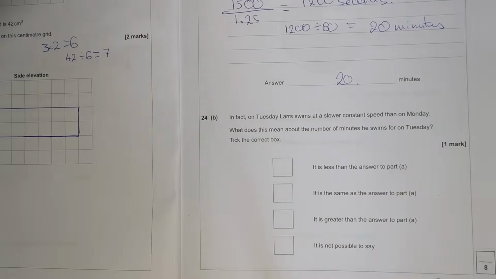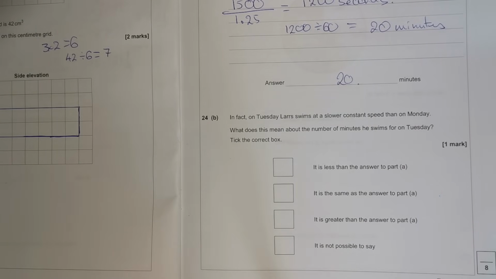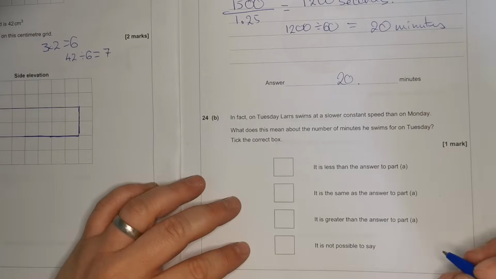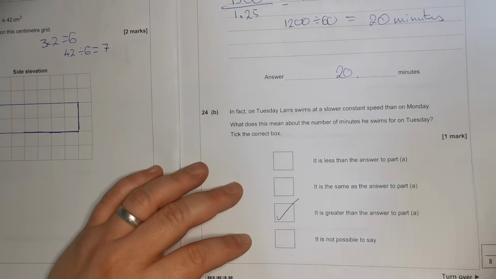Right, in fact, on Tuesday, Lars swims at a slower constant speed than on Monday. So he's swimming slower. What does this mean about the number of minutes he swims for on Tuesday? It'll be greater, won't it? Because if he's swimming slower, he's got to swim for longer because that's how things work.